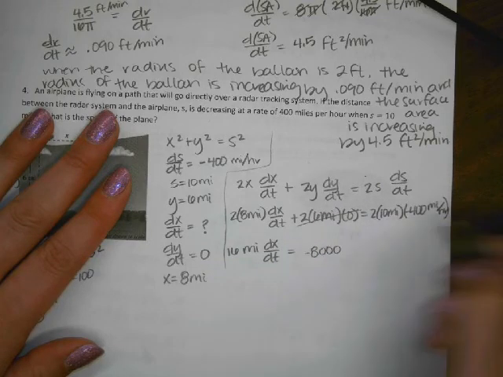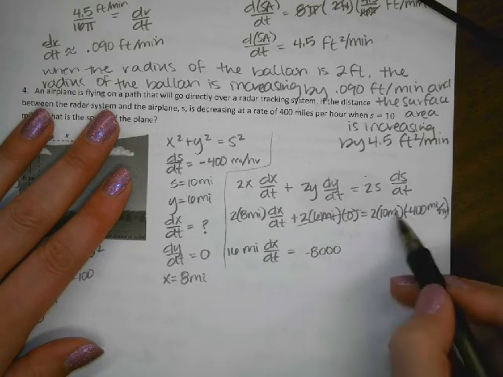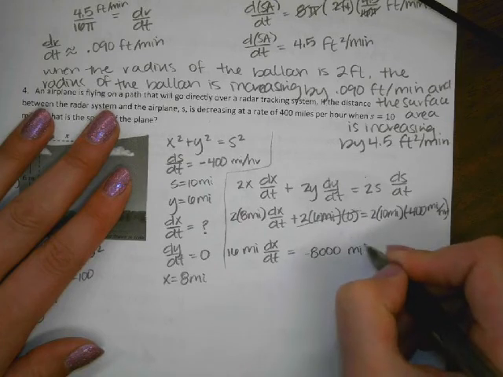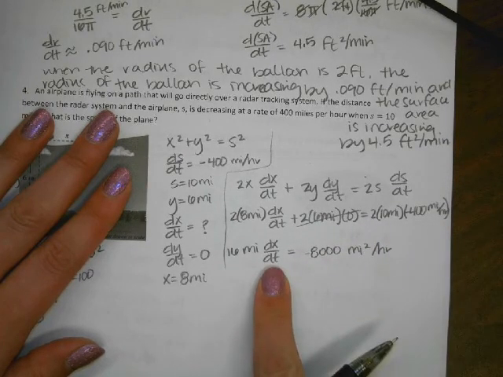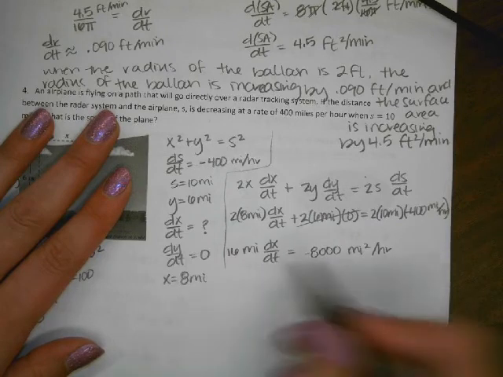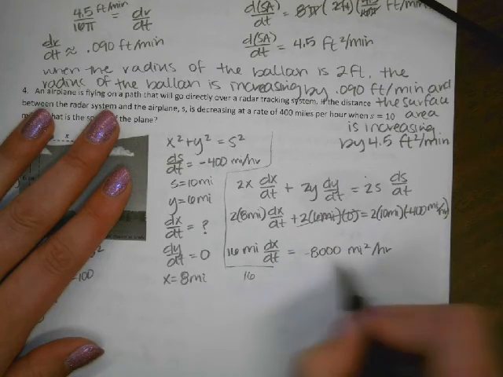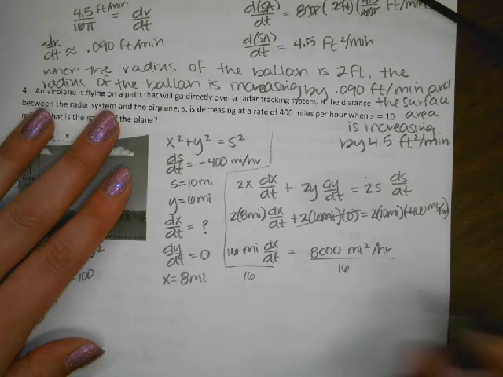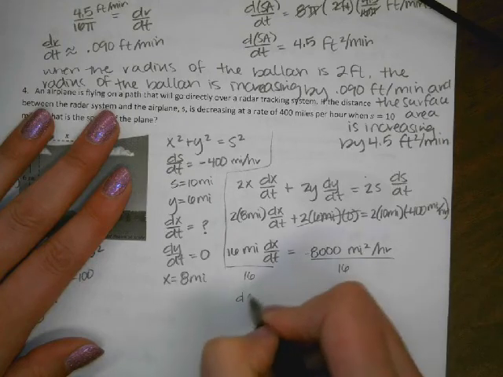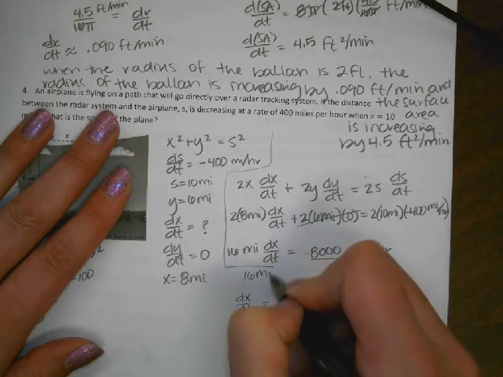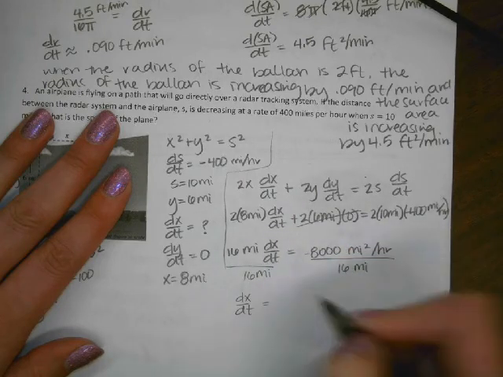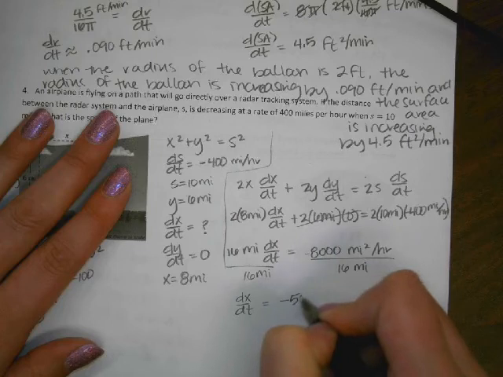So negative 8,000. The units would be miles squared per hour. And then we're going to go ahead and solve for dx dt. So I'm going to divide by 16, divide by 16. And so dx dt, and that was 16 miles, that means that dx dt is negative 500 miles per hour.